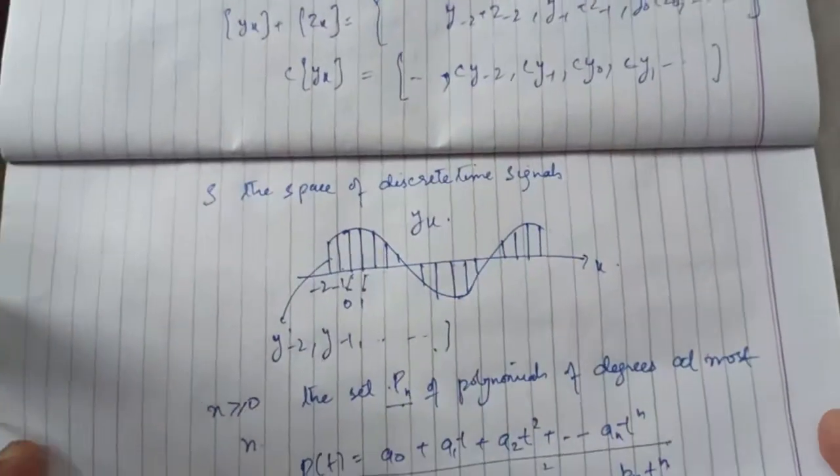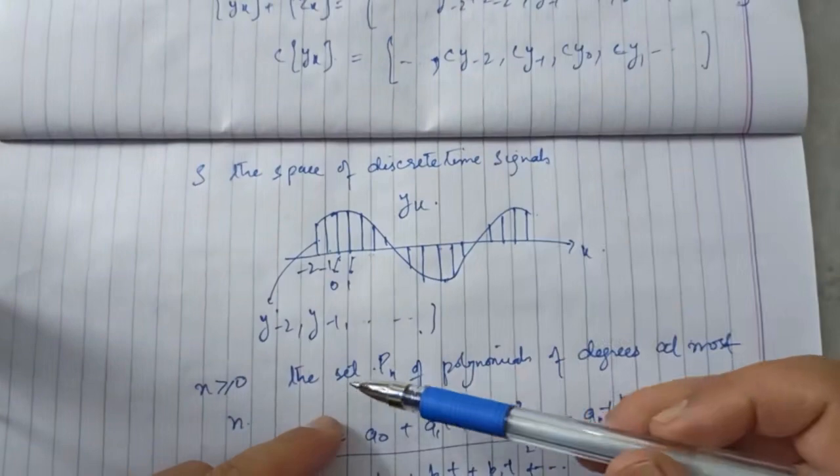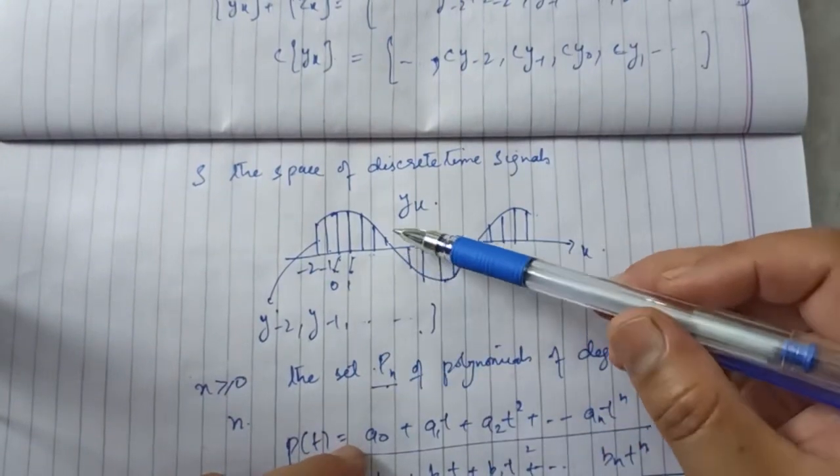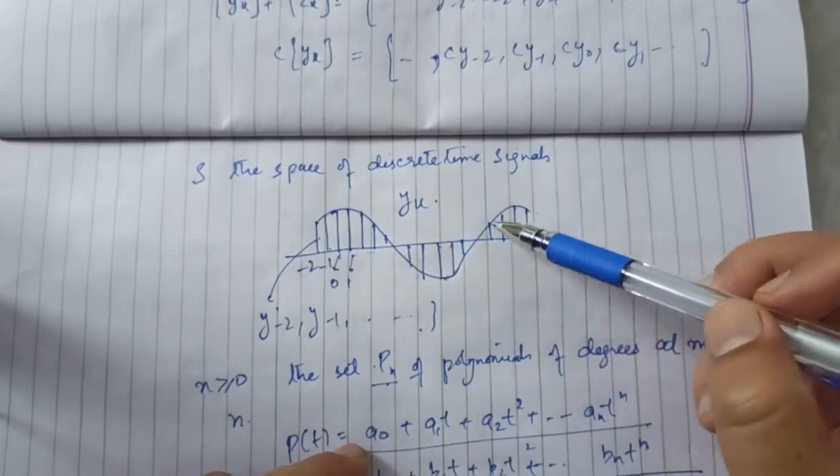Now in many problems we are actually interested not in the complete vector space, but in an appropriate subset of vectors in the vector space, right? For example, here we may not be interested in the whole set of values from -infinity to infinity. We are only interested in the values taken by the signal.